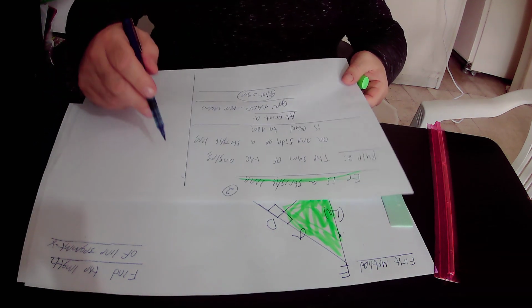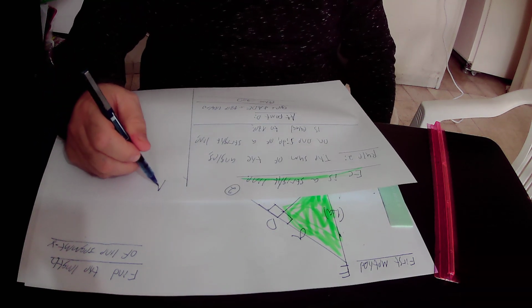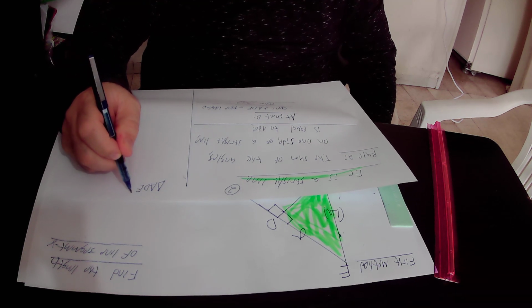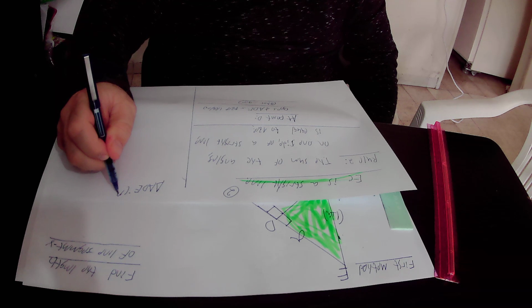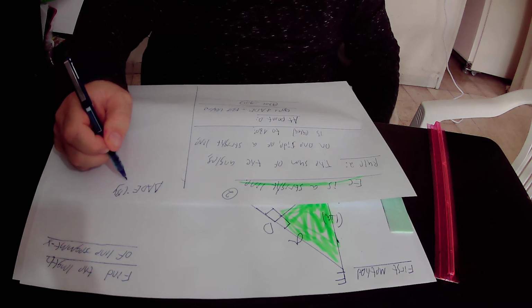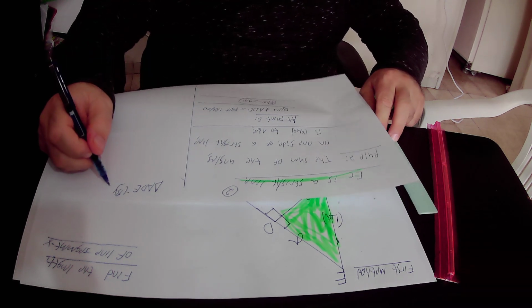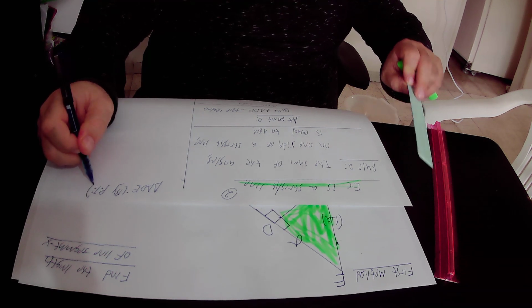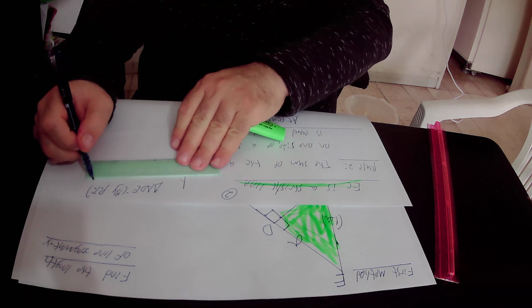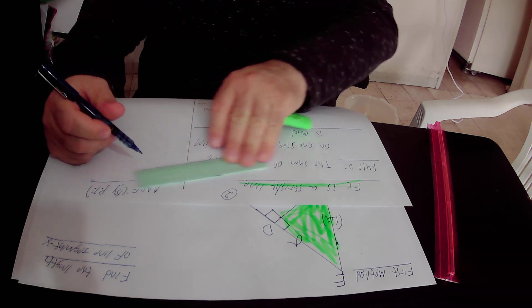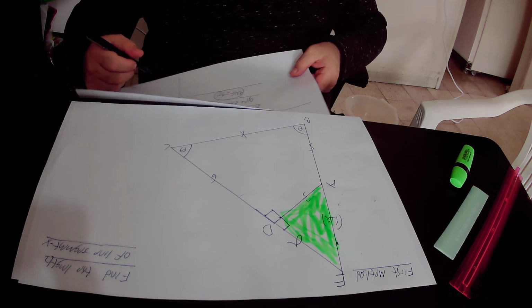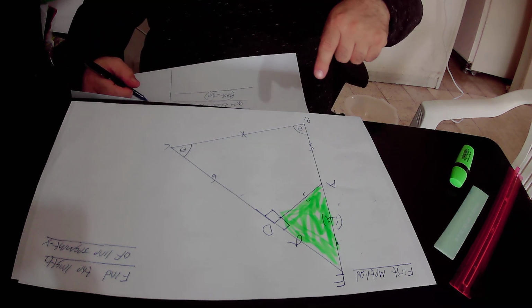So in the green right triangle, triangle ADE, according to the Pythagoras theorem, here PT is evaluation for Pythagoras theorem. According to the Pythagoras theorem, the square of the hypotenuse equals the sum of the squares of the perpendiculars.